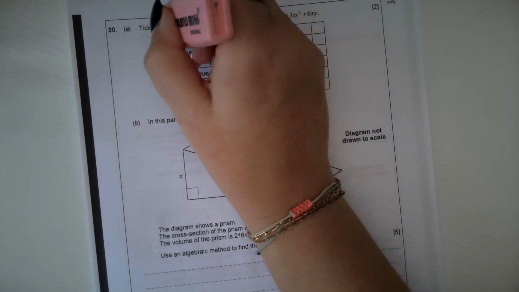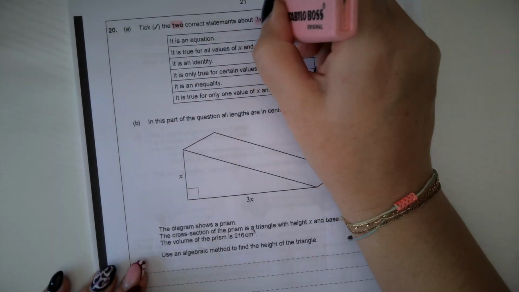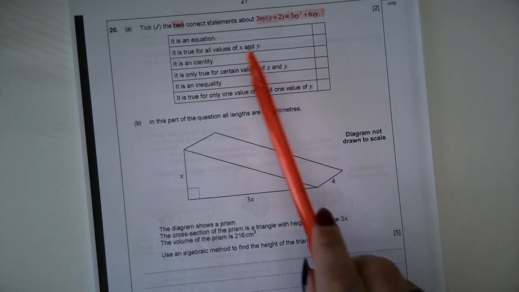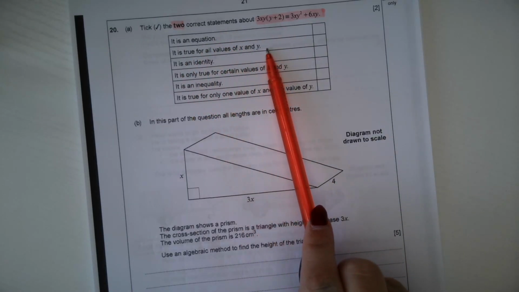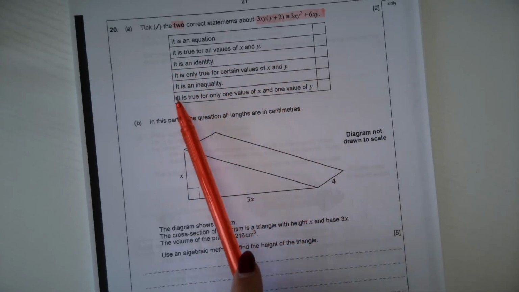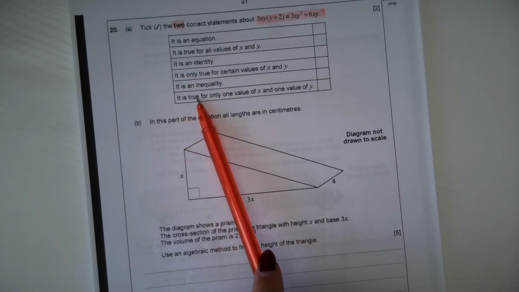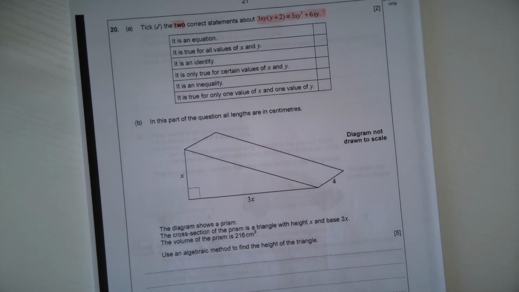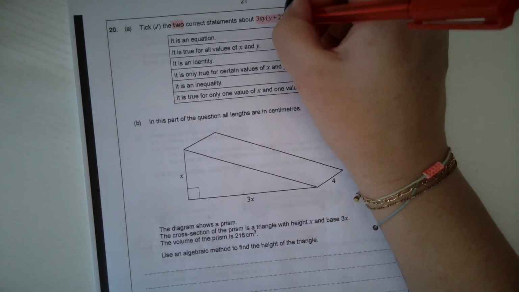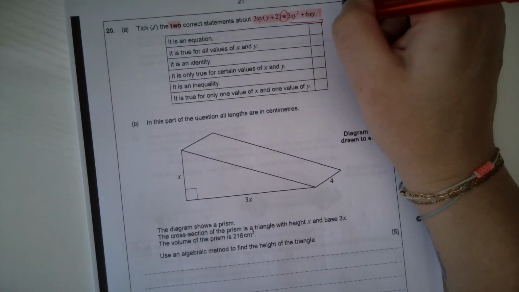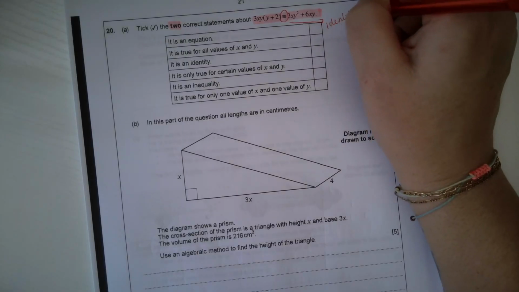Question 20A. Tick the two correct statements about this. Okay, so these are the statements we've got to choose from. It's an equation, it's true for all values of x and y, it's an identity, it's only true for certain values of x and y, it's an inequality, it is true for only one value of x and only one value of y. So what we need to look at here is this symbol in the middle. That's not an equal sign, that's 3 lines. That is the identity symbol, okay?